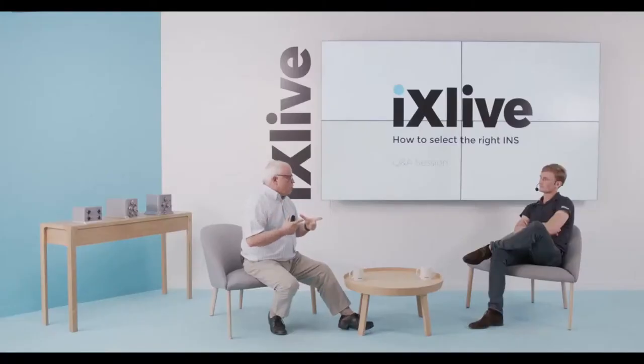But anyway, this velocity aiding, if you want to take the full advantage of this, you need a very stable heading information. So you need an INS with a heading which is not drifting over time, because otherwise you will project this velocity aiding in wrong direction, and then you will increase errors on velocity and on position.